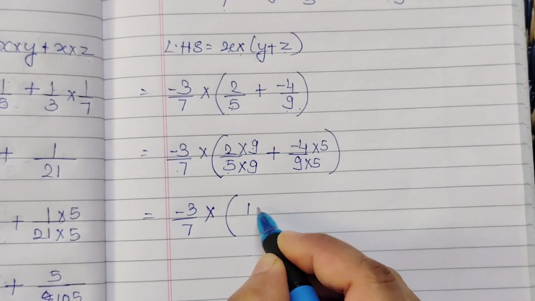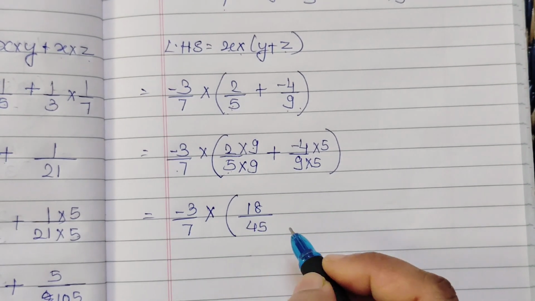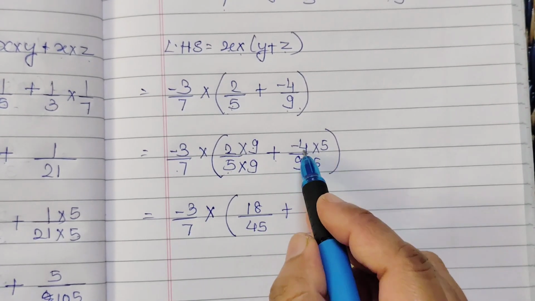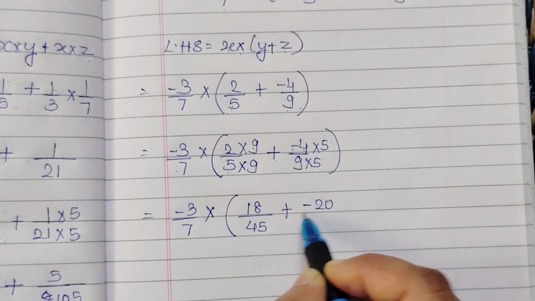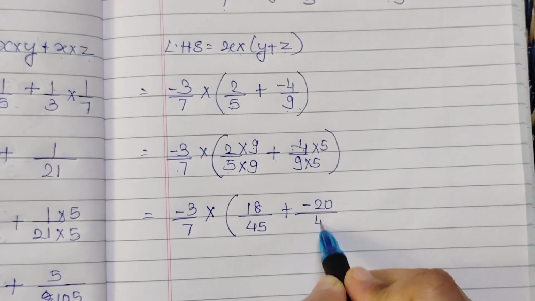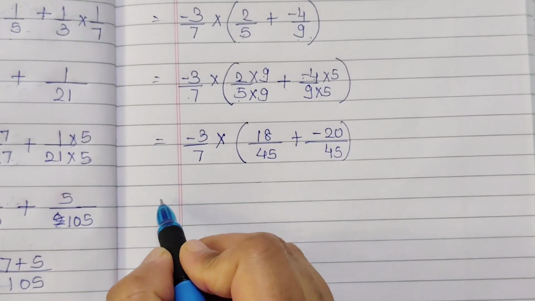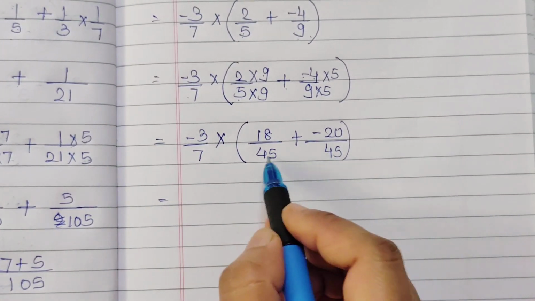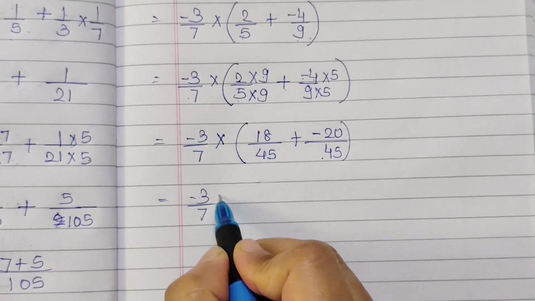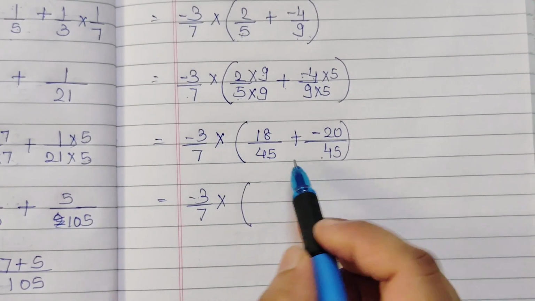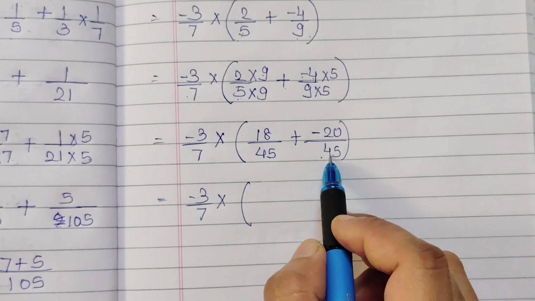2 nines is how much? 18. 9 fives is 45. Then plus sign, 4 fives is 20 and you have minus sign here, plus minus, minus 20 upon 9 fives is 45. Okay, now we have same denominators. So I will write minus 3 upon 7 as it is into. Now here same denominators we have, so we are not going to add 45 plus 45.